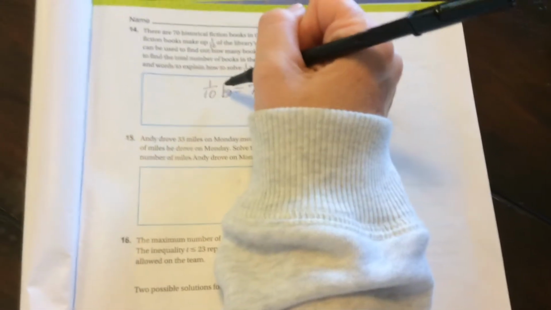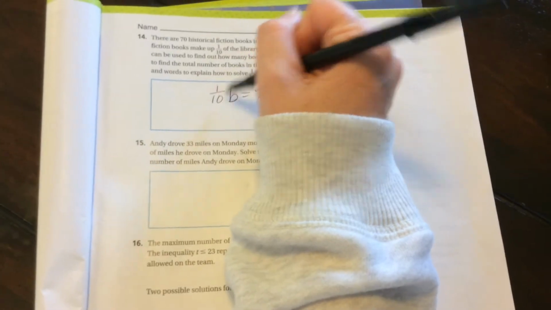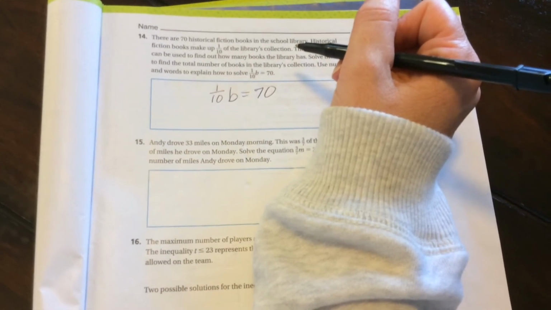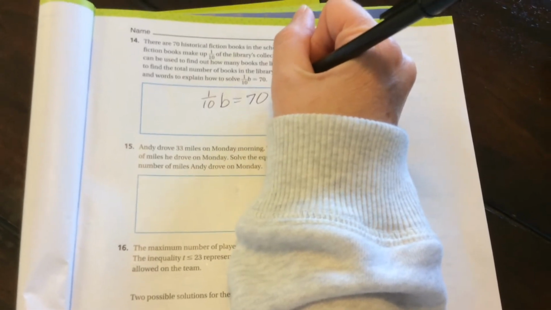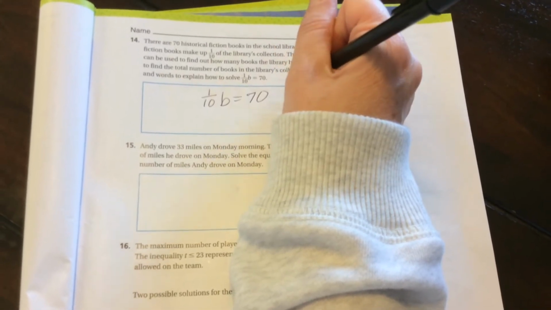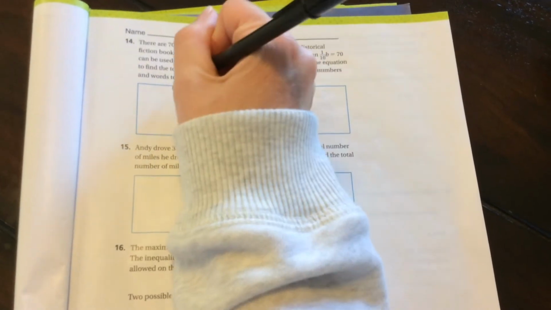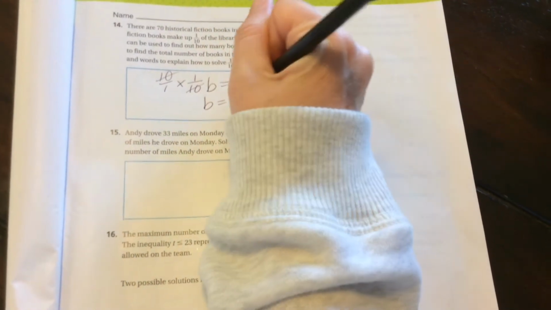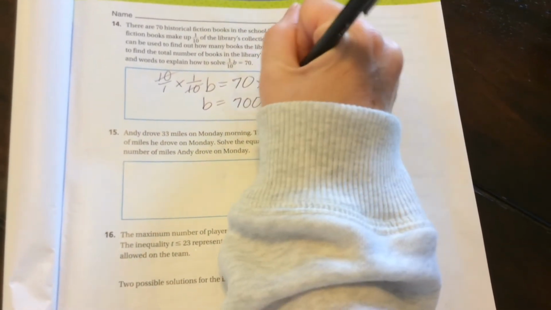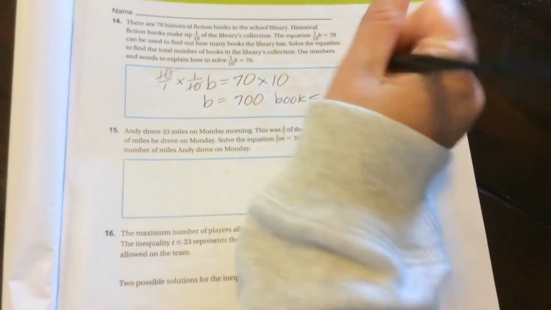So I know, again, this is my variable, b. It's being multiplied by 1/10. The inverse of multiplying is dividing. So I would have to divide both sides by 1/10. Well, that's the same as multiplying by 10 over 1, or multiplying by 10. This cancels and b is alone. So there are 700 books in the library.